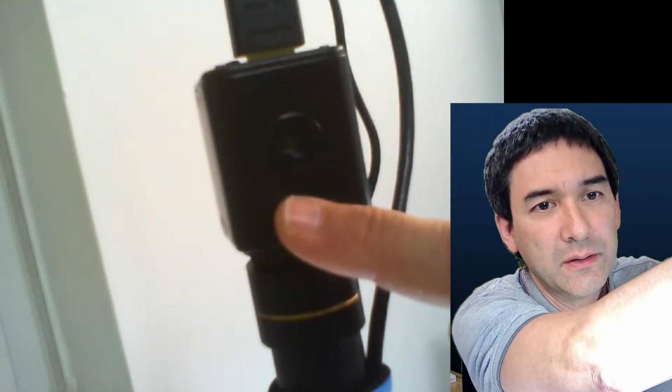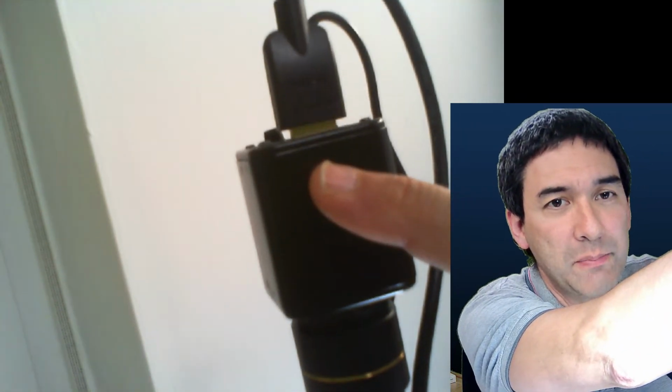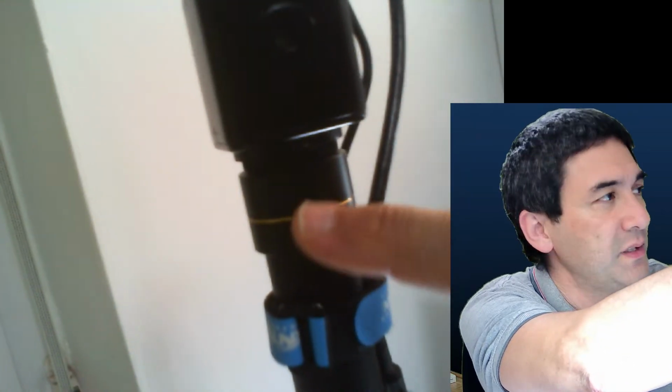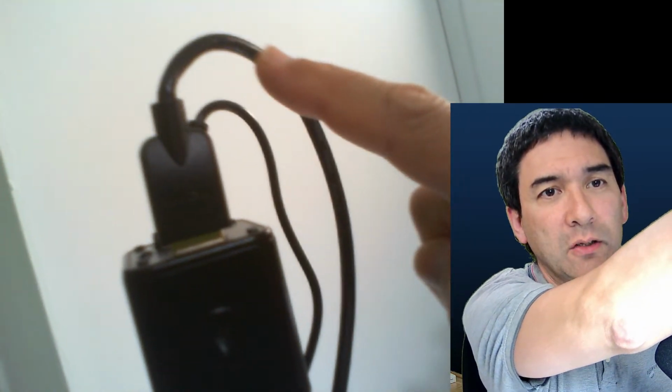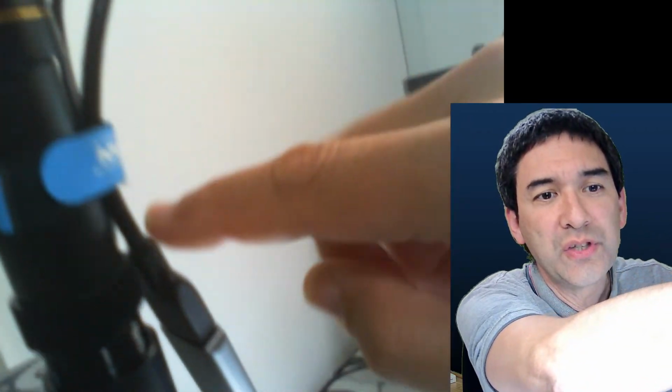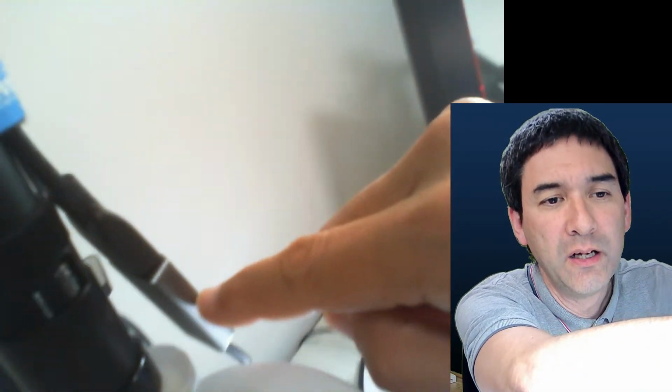But up here, what I have is an industrial camera. It's an HDMI camera, so not USB, but HDMI. And over here, this is a reduction optics. And then the HDMI signal goes out here and it goes down here. And this is an HDMI to USB converter, and then it goes into the computer.